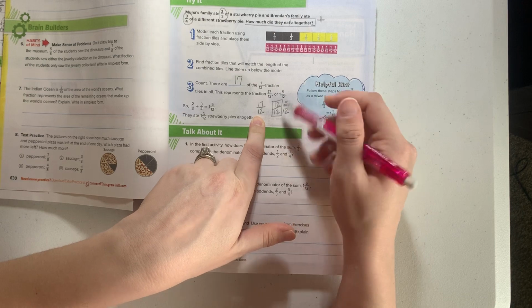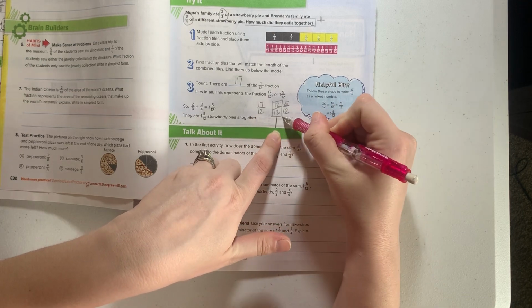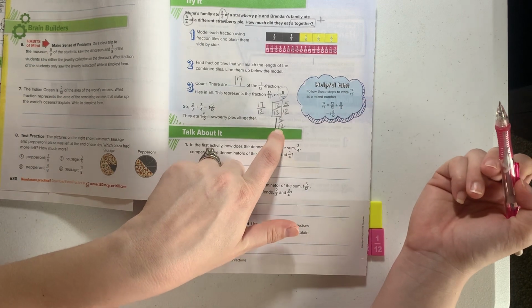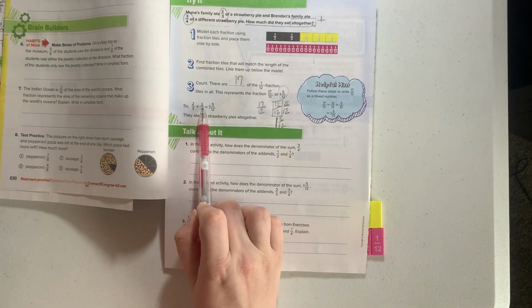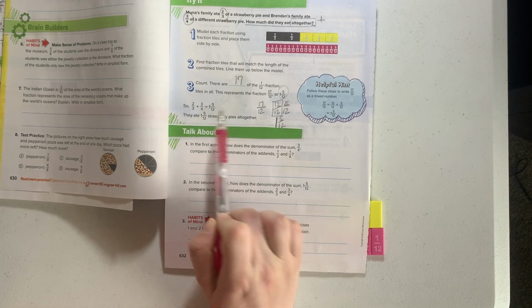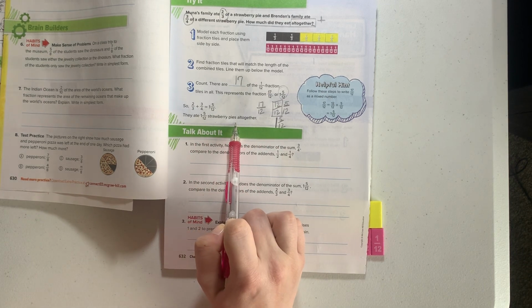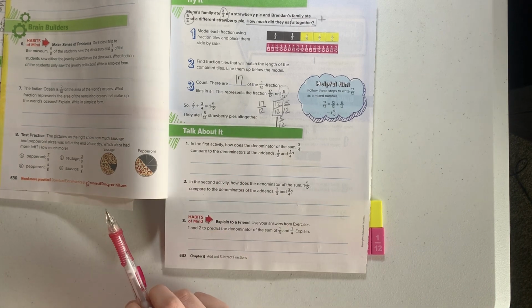But now I see that it is 1 whole and 5/12, which is what they're showing here. So 2/3 plus 3/4 equals what we got, 1 and 5/12. They ate 1 and 5/12 strawberry pies all together.